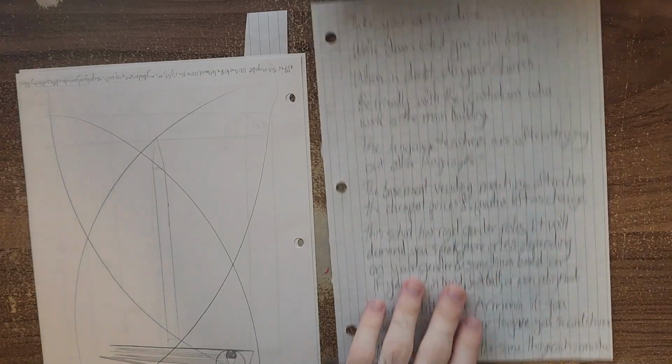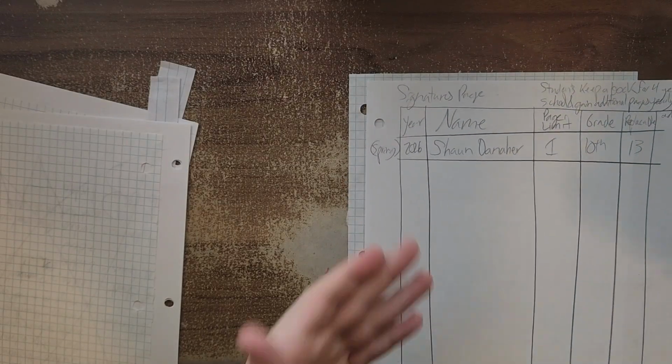So anyways, that is it for the student commonplaces. These are each my 1-page example, because remember, we're not counting the cover page, because that's just like the cover of a book. We're not counting the signatures page, because that is like our own contents page, sort of. And then we have 1 page. So the next time I do this, it's going to be 2 pages in each one.